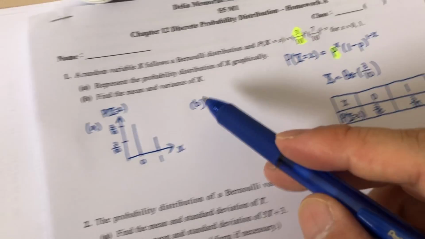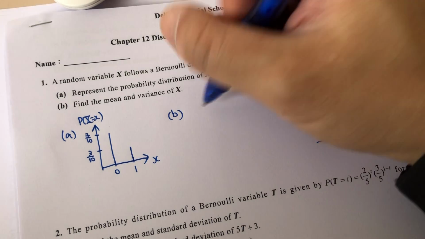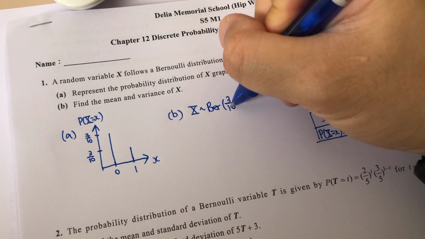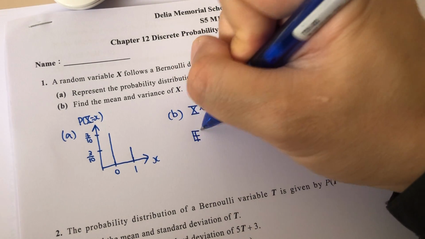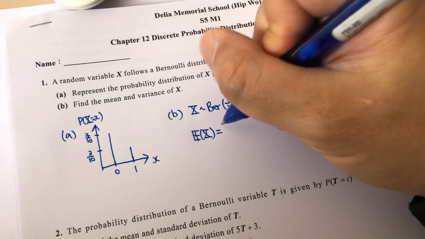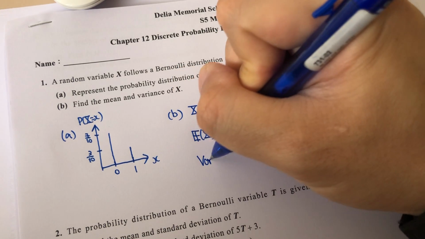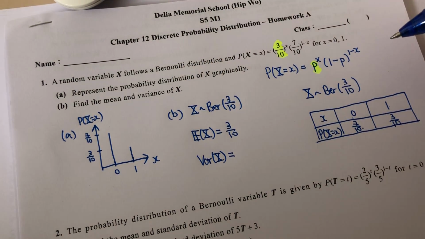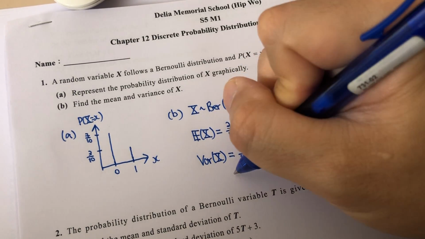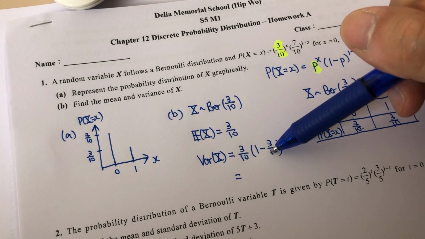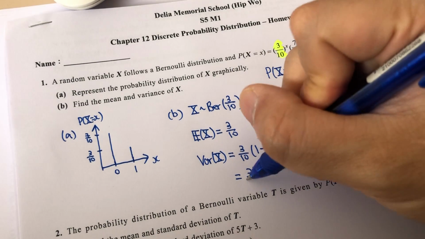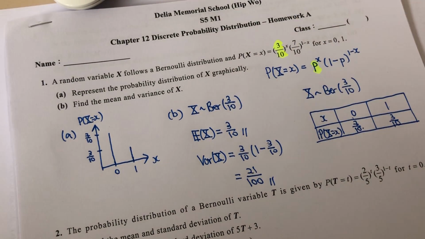And then part B. You have to find the mean and variance of x. X follows a Bernoulli distribution, and 3 over 10 is the probability of success. So the mean, the expected value of x, is just p, which is 3 over 10. And the variance, according to the formula, is p times 1 minus p, which is 3 over 10 times 7 over 10. 3 times 7 is 21, and 10 times 10 is 100, so it is 21 over 100.